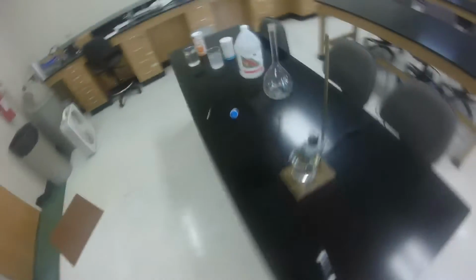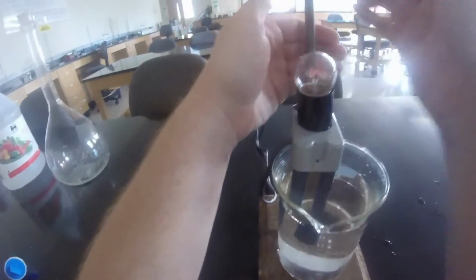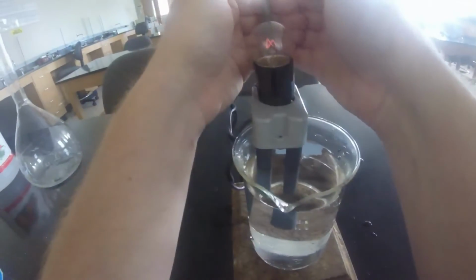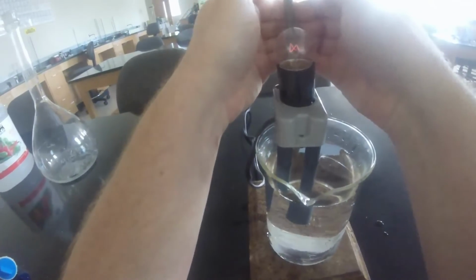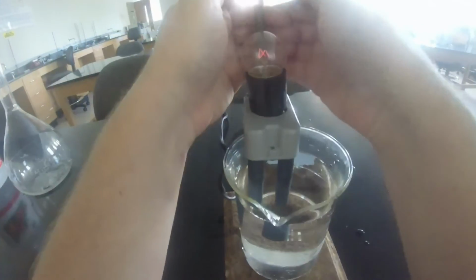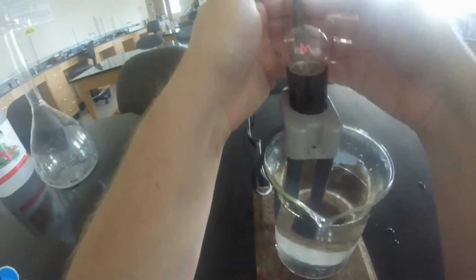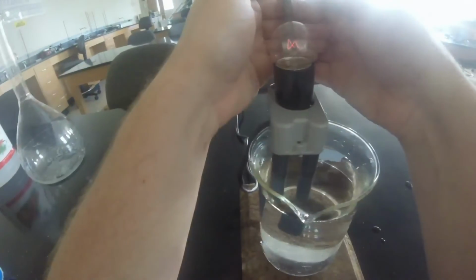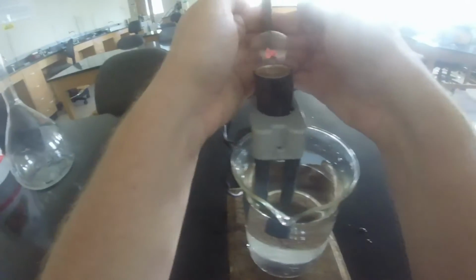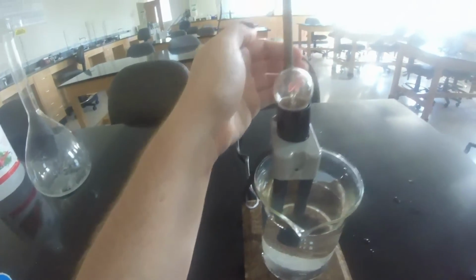Okay. Now, I can see it glowing, but for video's sake, we may actually have to turn the lights out. Can you guys see that? Okay, so it's very faint. That's our weak electrolyte. So we have just enough of those ions that break apart from our weak acid that will be able to carry some of the charge. Not all of it like we saw with that strong electrolyte, but just a little.